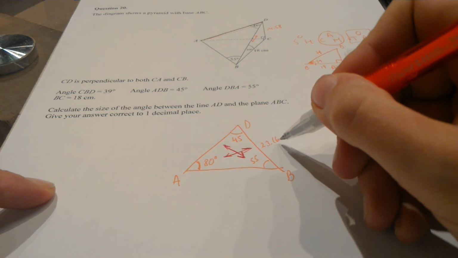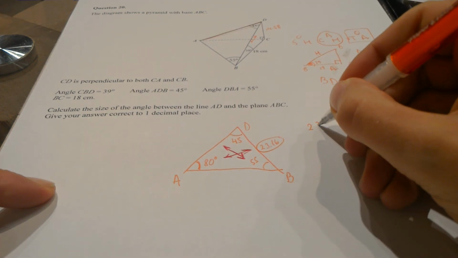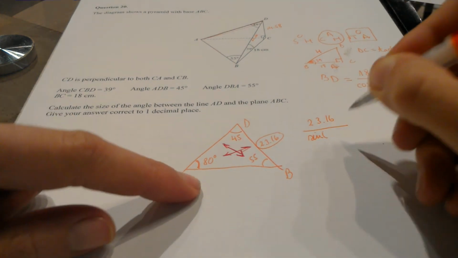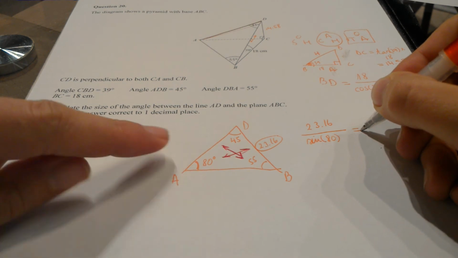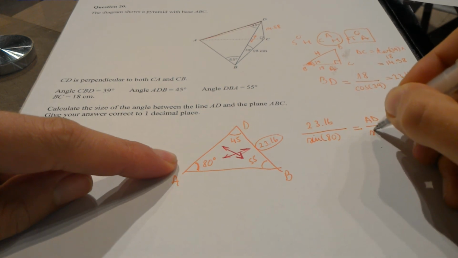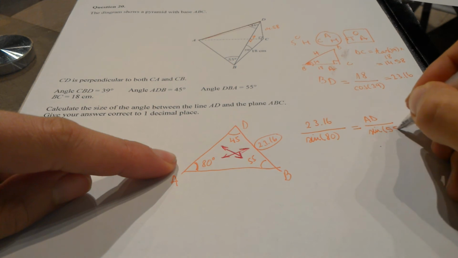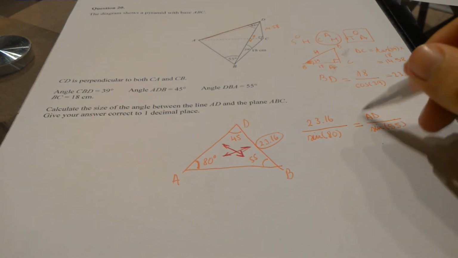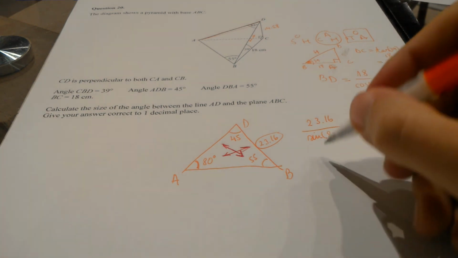So let's apply the sine rule. We've got my side here, which is 23.16, divided by the sine of the angle opposite it, which is 80 degrees. And that's equal to AD divided by sine of the angle that interests me, which is opposite it, which is 55. Now if I want to make AD the subject, I'm going to multiply both sides by sine 55.